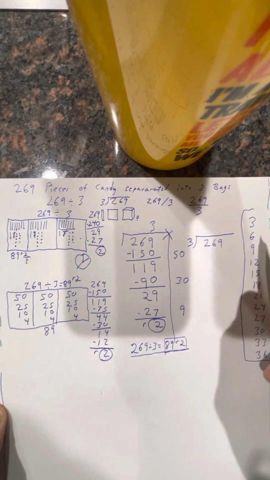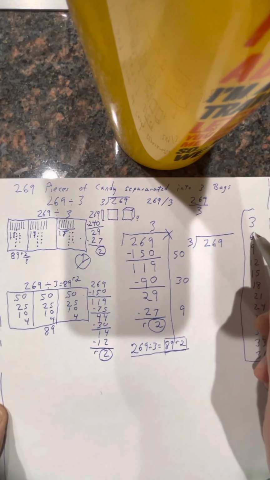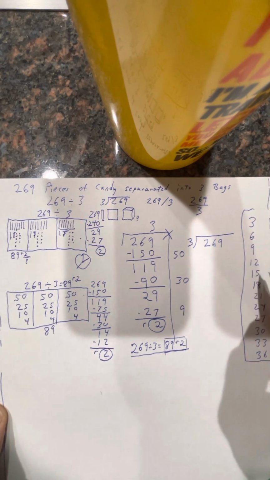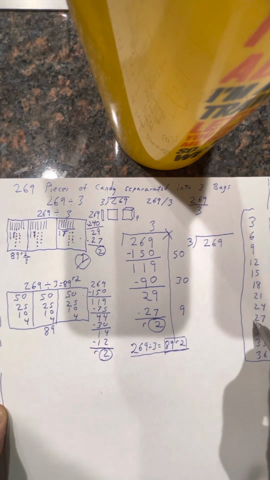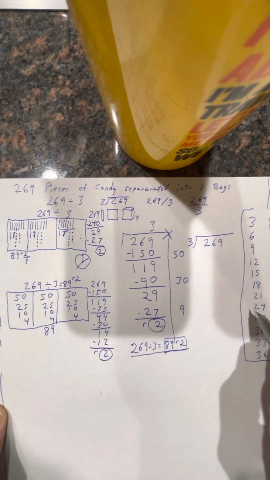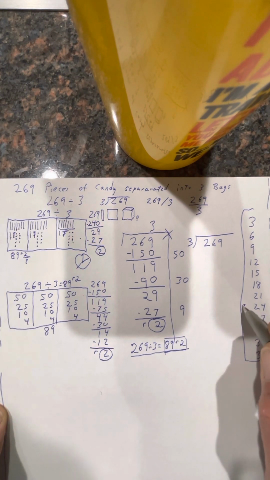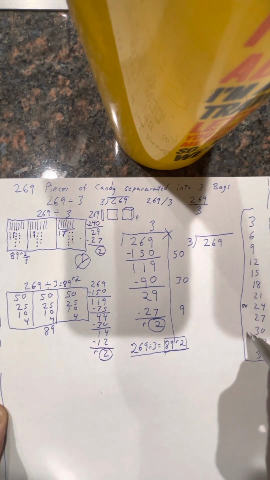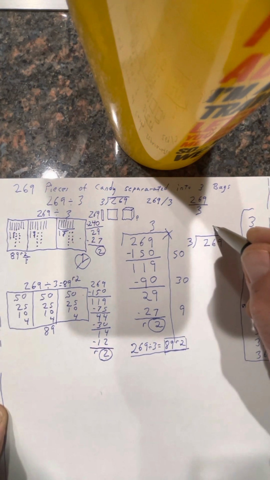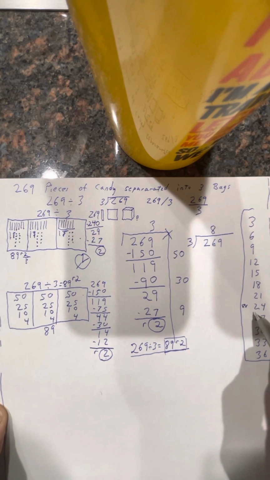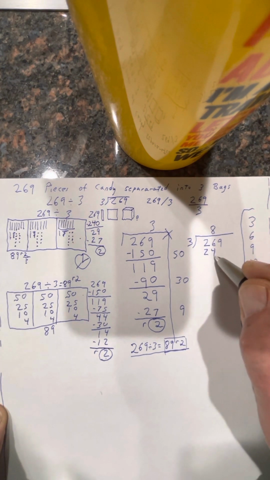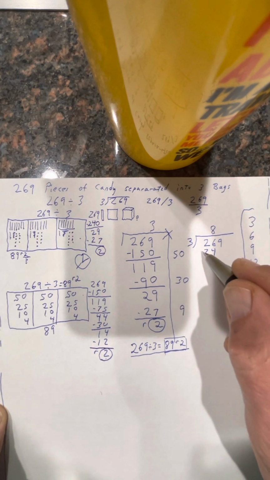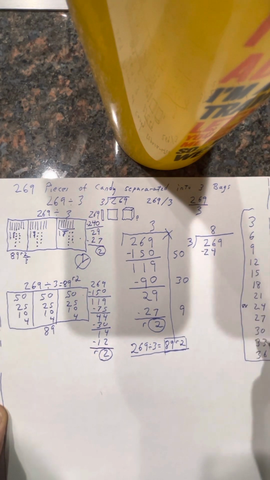So let's look at our table here that we just did. 3, 6, 9, 12, 15, 18, 21, 24, 27. That's greater than 26, so I can't use that one. 24. This was 8 times. So my answer is 8. And 8 times 3 is 24. The advantage of knowing my multiplication tables is I wouldn't even have to check that.